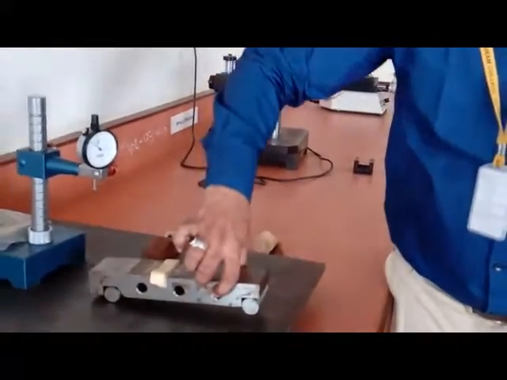So we have performed the sine bar experiment and we have calculated the angle measurement using the sine bar satisfactorily. We will see the same series of experiments in the next lecture.